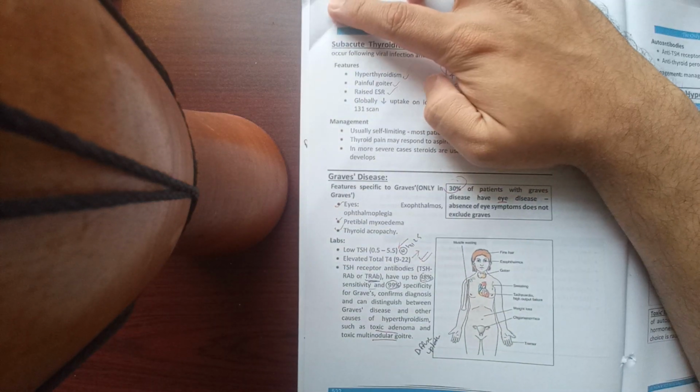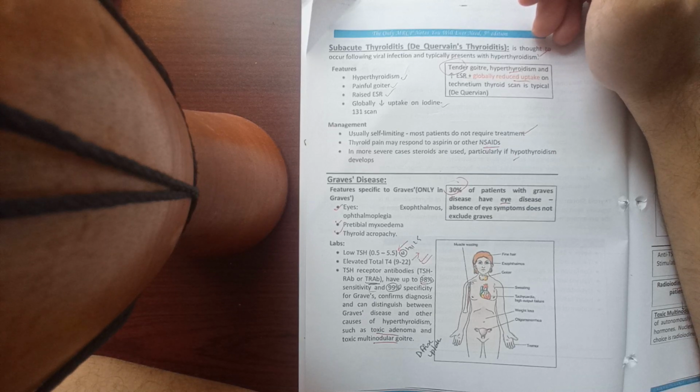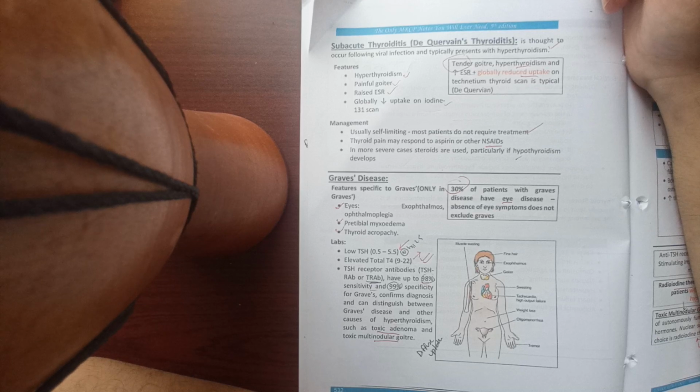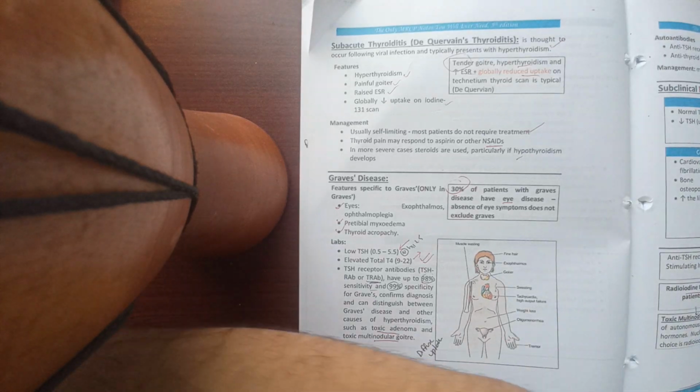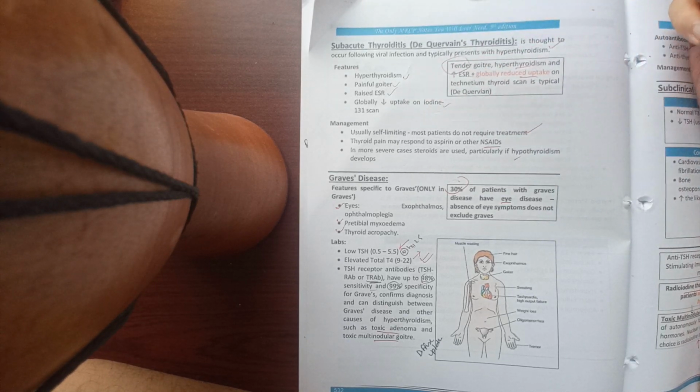Okay, so moving to the next topic, subacute thyroiditis, what's called de Quervain's thyroiditis, is thought to occur following viral infection and typically presents with hyperthyroidism. So it falls under hyperthyroidism. You have to remember that. And the features are hyperthyroidism, painful goiter, raised ESR, and globally decreased uptake on iodine-131 scan.